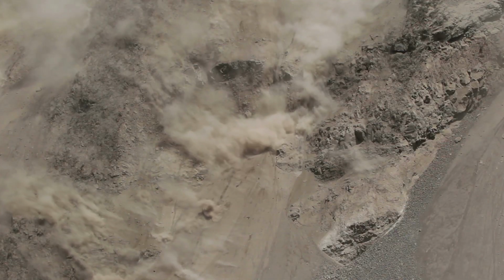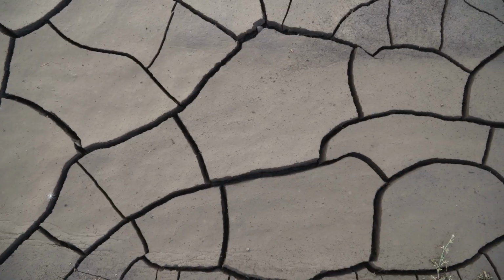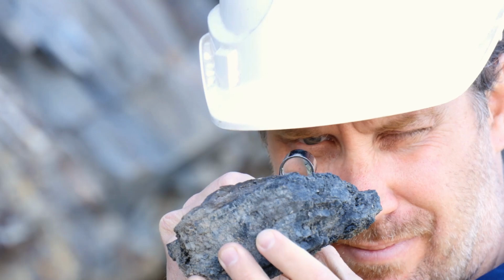Next time you see a mountain or hear about an earthquake, think of the boundaries at work.